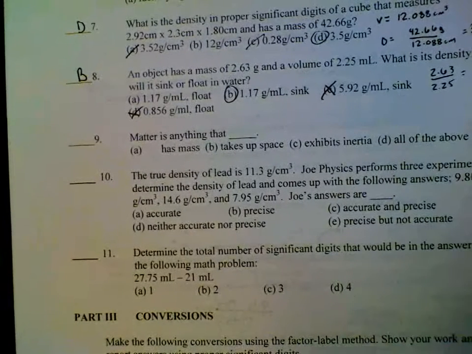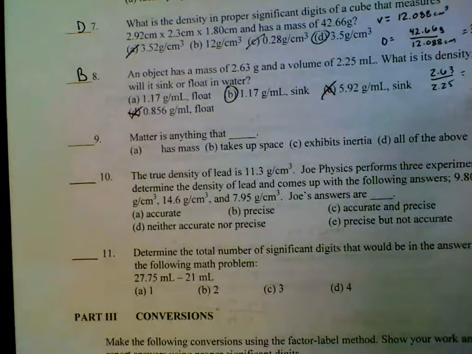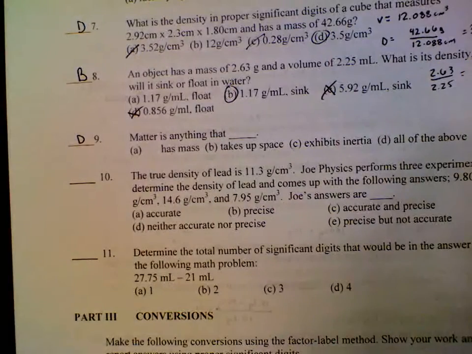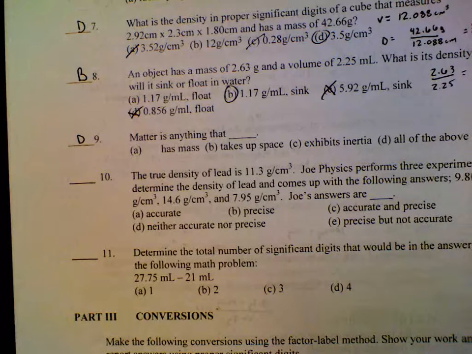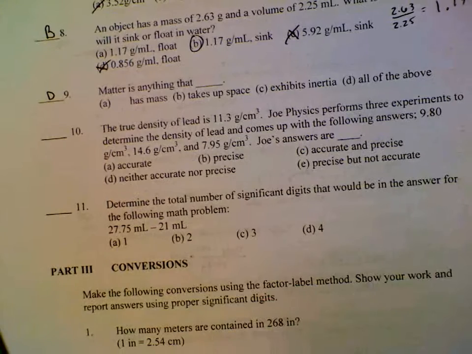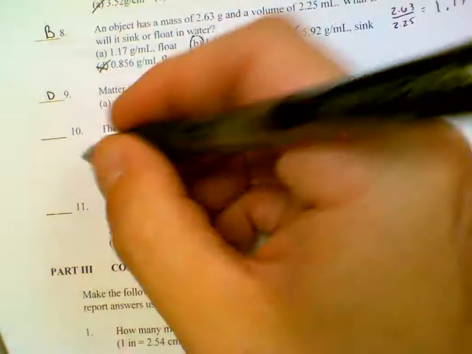Matter is anything that does all of these. Choice D has mass, takes up space, exhibits inertia. Question number 10 should be choice D.